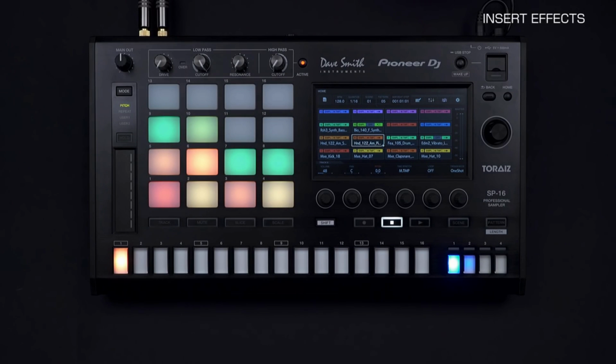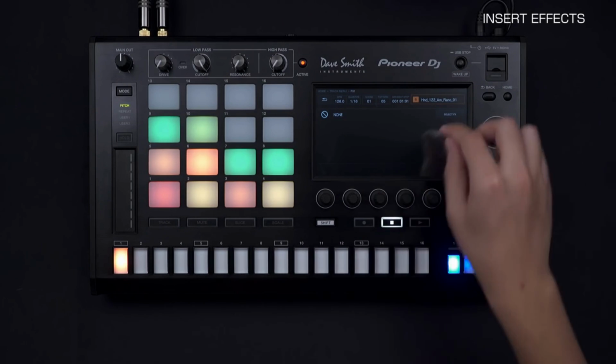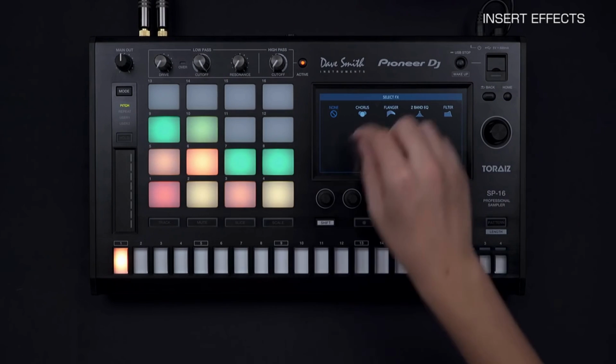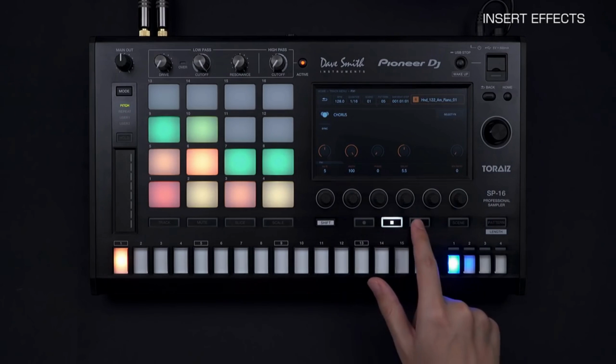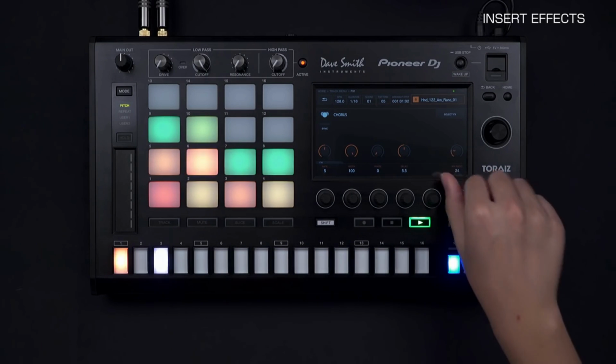You can insert an effect module per track. Access the Insert Effects screen from the track menu. Tap Select Effects to open the Insert Effects pop-up. Tap the icon to select an effect. Now the effect has been inserted. The parameters will appear on screen.